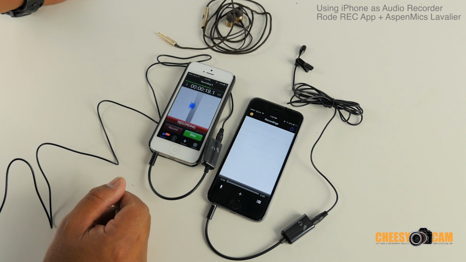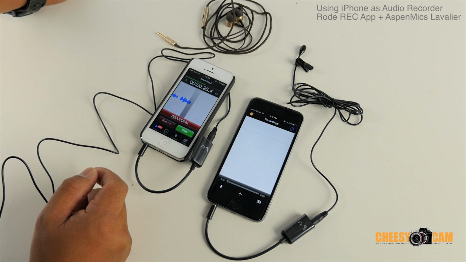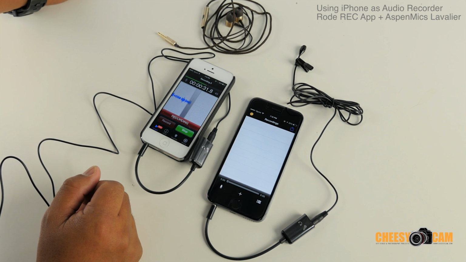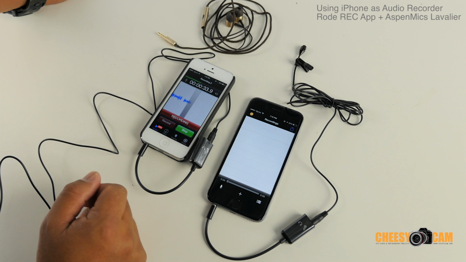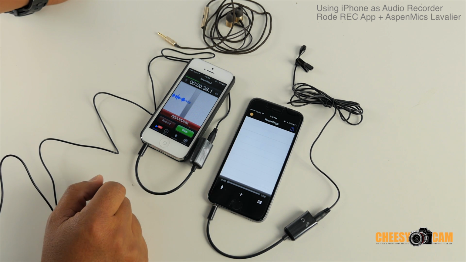All right, so earlier I may have talked about how to use your iPhone as a portable audio recorder, and today we're going to do that. We're going to walk you through the steps of setting up your iPhone as a portable audio recorder using the Rode Rec app and using an Aspen stereo lavalier with the TRRS connector here.